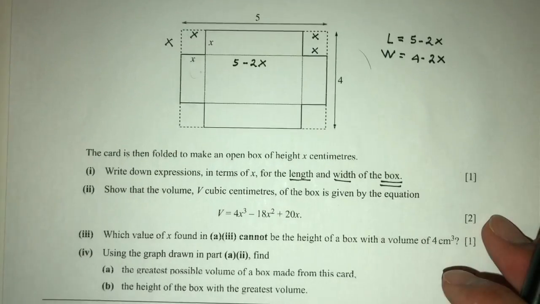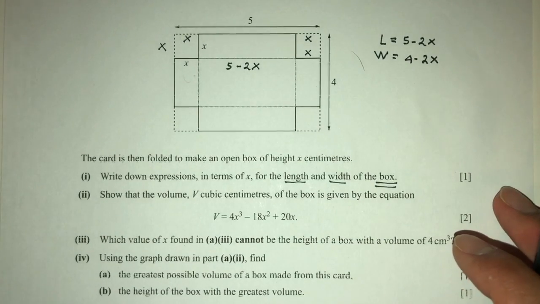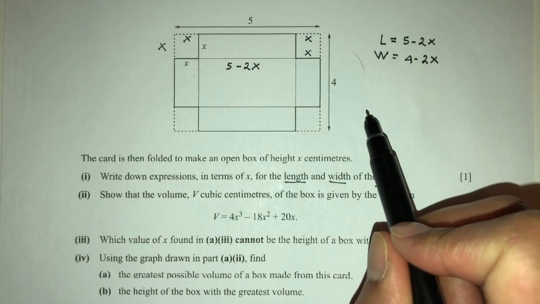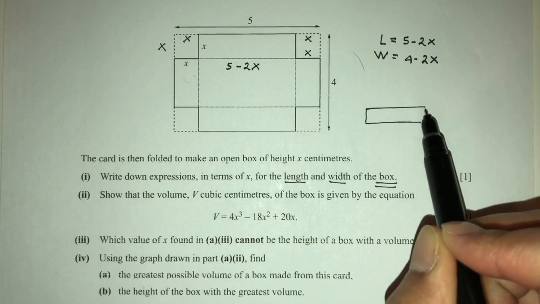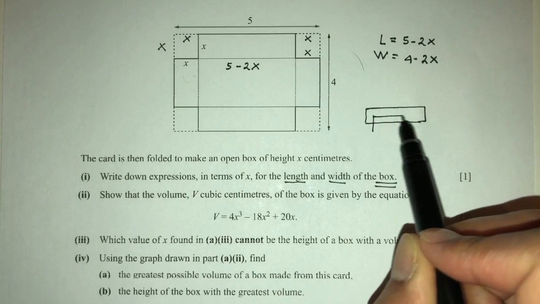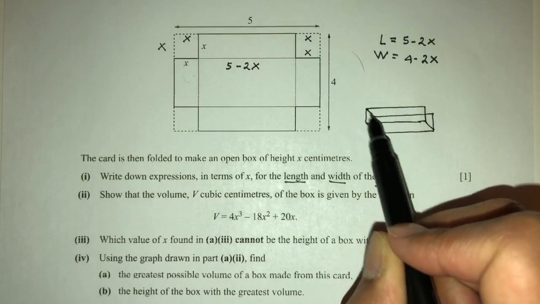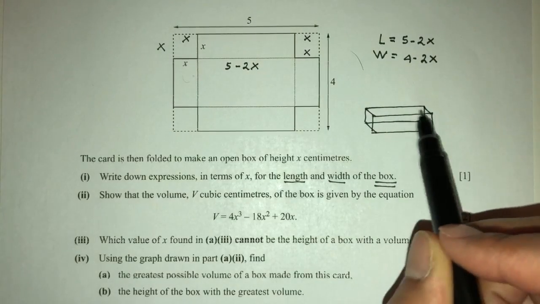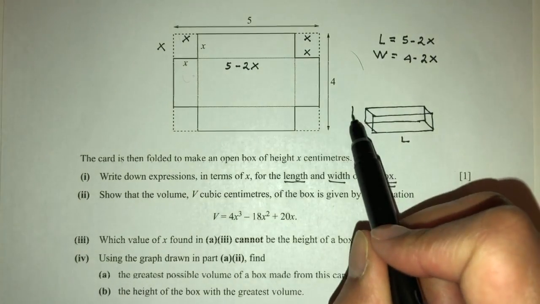The box is when these 4 sides have been folded. Okay, now part 2, we have to show that the volume of the box is given by this equation. So how do you find the volume of a box? Now you can make a drawing so you can understand. So for example, the box could be looking something like this, right? And it is open on top, but the volume will be length times width times height.